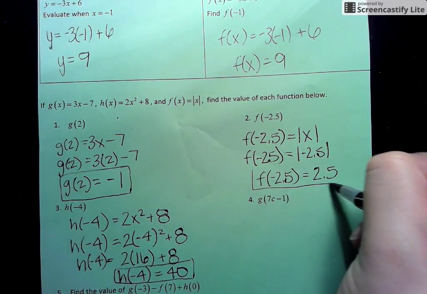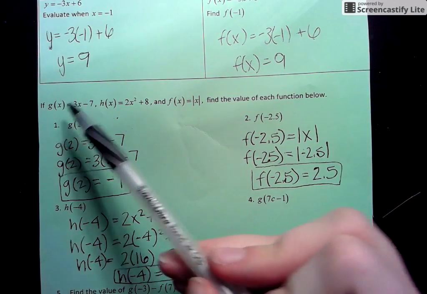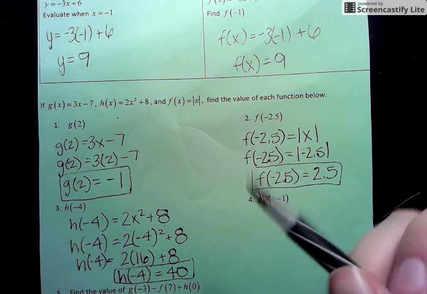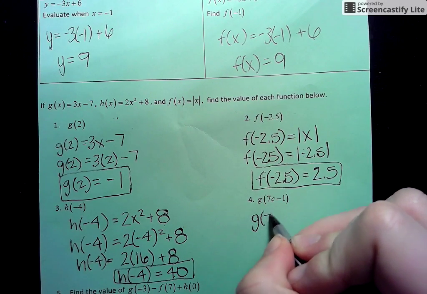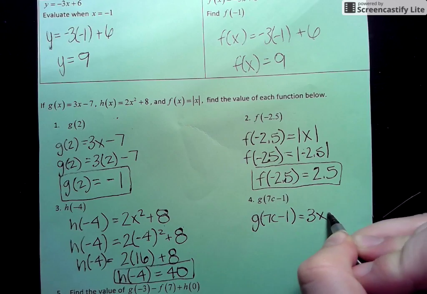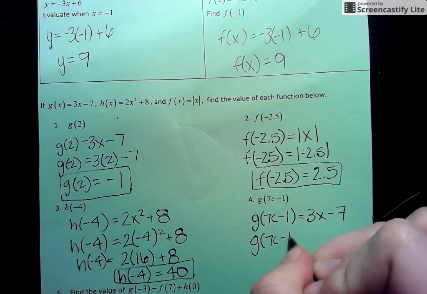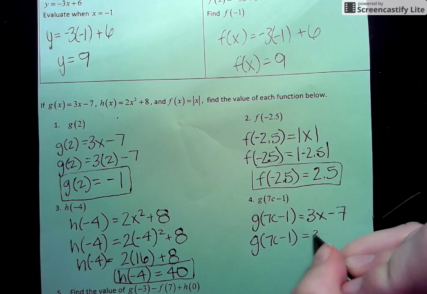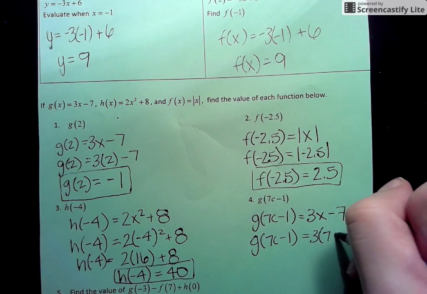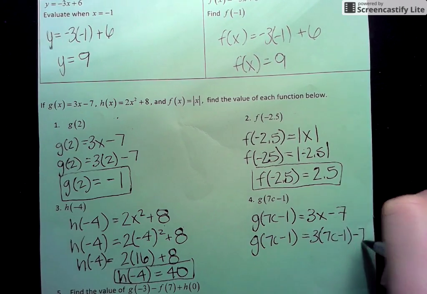Now our last one is g of 7c minus 1. So we're going to use the g of x equation. So we have g of 7c minus 1 is equal to 3x minus 7. We have g of 7c minus 1 is equal to 3 times (7c minus 1) minus 7.